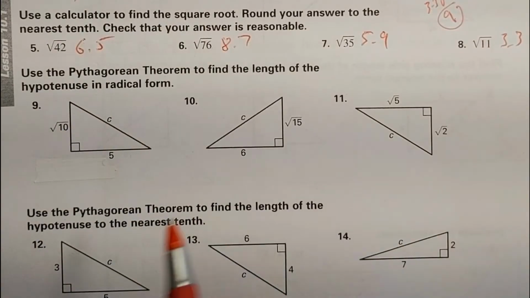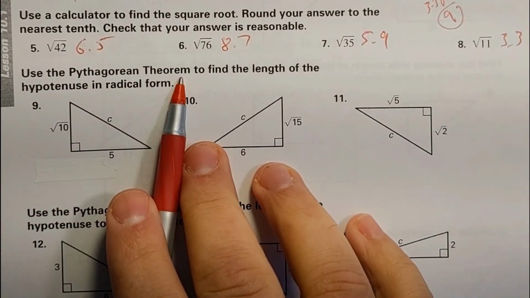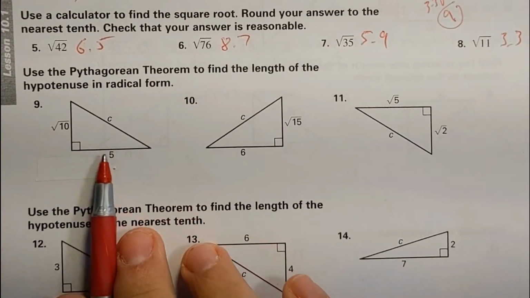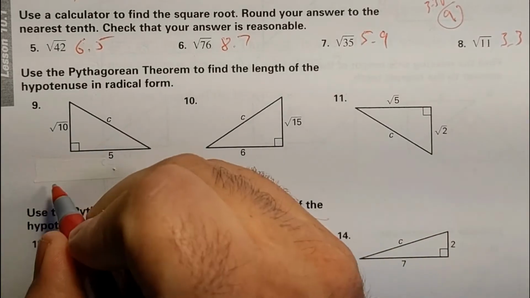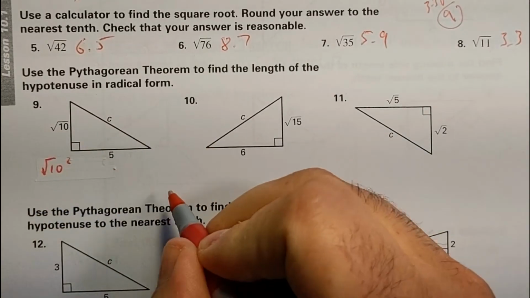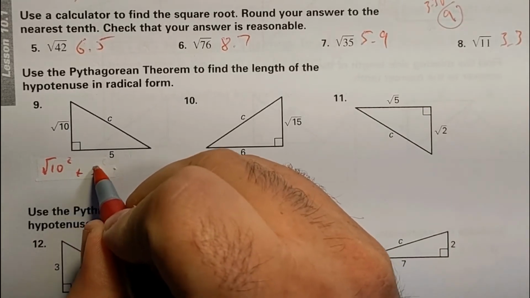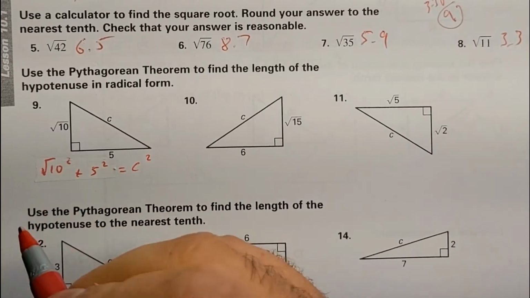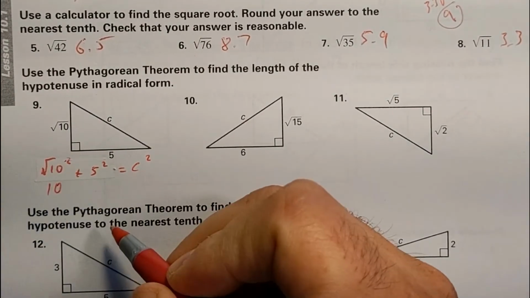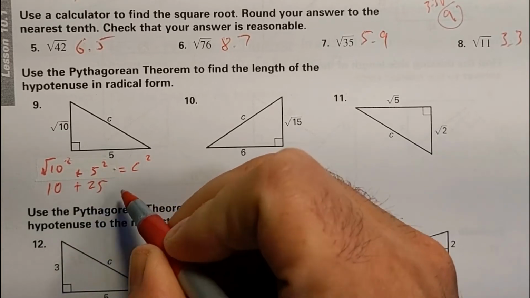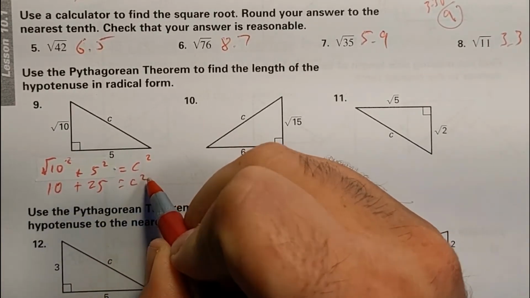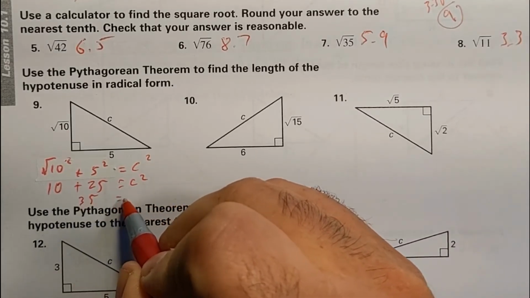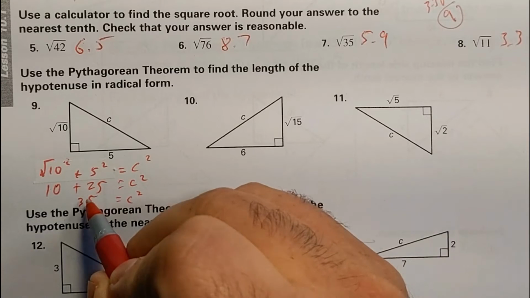For number 9, it says use the Pythagorean theorem to find the length of the hypotenuse in radical form. So these two are going to be my legs, the square root of 10 and the 5. C is going to be my hypotenuse. So it's going to be the square root of 10 squared plus 5 squared equals C squared. Square root of 10 squared is 10 because the square root and the square cancel each other. 5 squared, 25 because 5 times 5. Add these two together, 10 and 25 is 35. And then you would square root it to find the C.